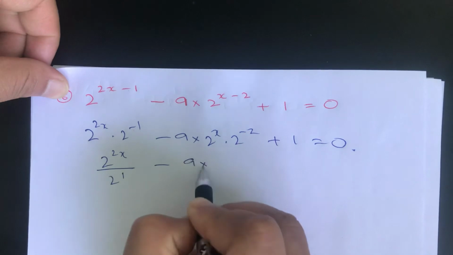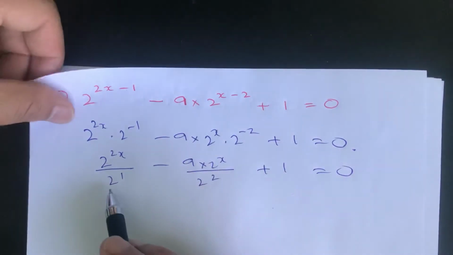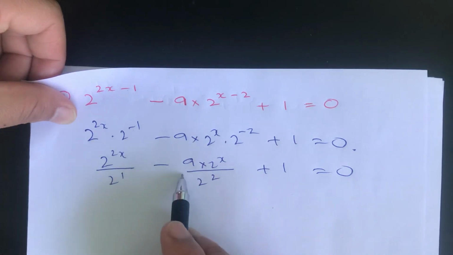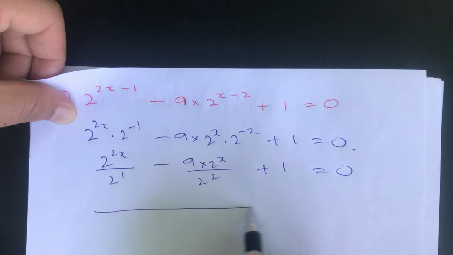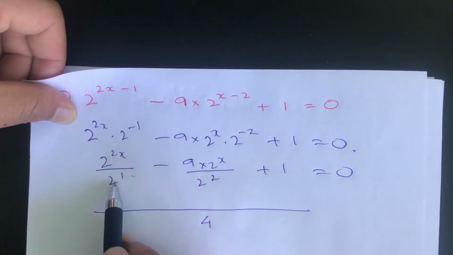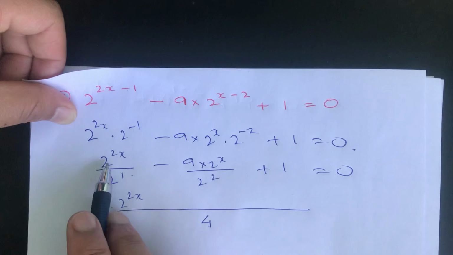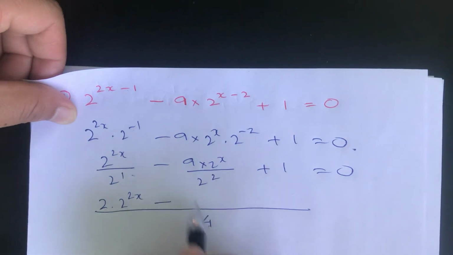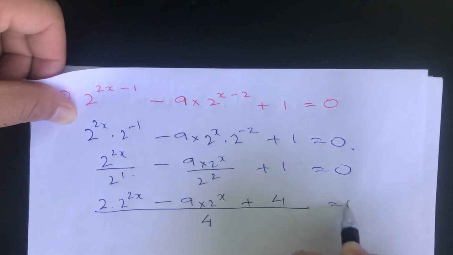Again negative, I need to make it positive by taking it down, plus 1 is equal to 0. So now 2, 1, 2, 2, and again there is a fraction in between, we have minus and all, so the entire LCM for all of them, 2 square means it's a 4. So 2 2's are 4, so I get 2·2x, because 2 2's are 4, and then 2 will get multiplied over. Minus 4 1's are, so the same thing comes, plus 4 1's are 4 is equal to 0.